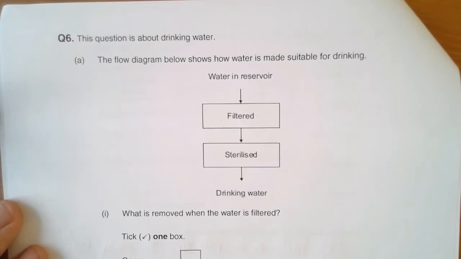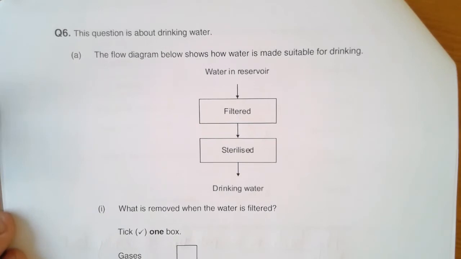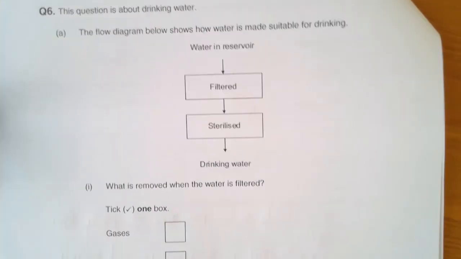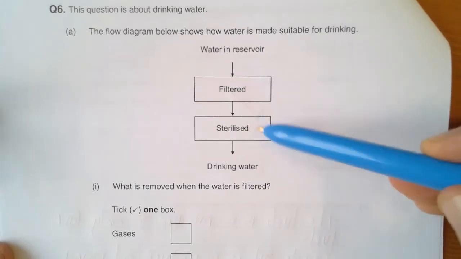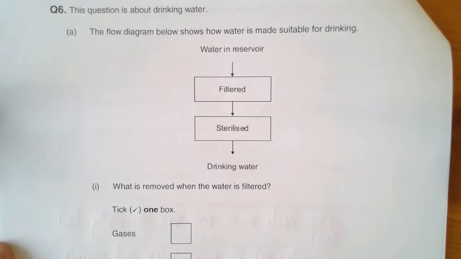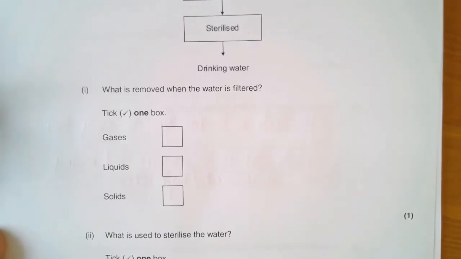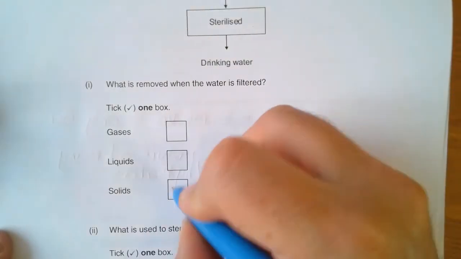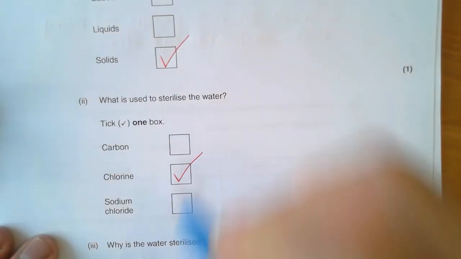So our next question, question 6, is about drinking water. The flow diagram below shows how water is made suitable for drinking. So we start off with water in the reservoir, it's filtered, it's sterilised, and then we can drink it. First part asks us what is removed when the water is filtered. So it's anything solid, particulates; we're separating liquids from solids. What is used to sterilise the water? So we can use chlorine.